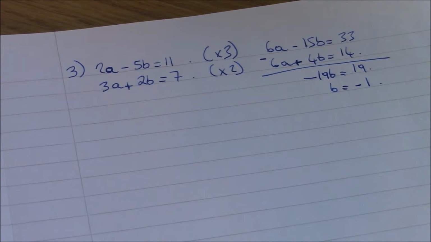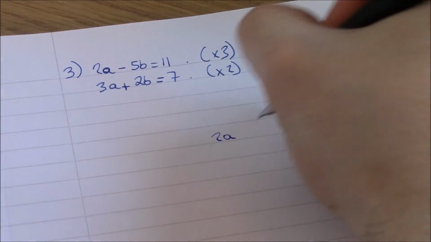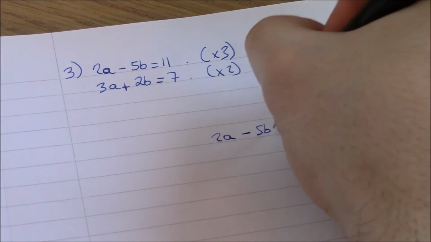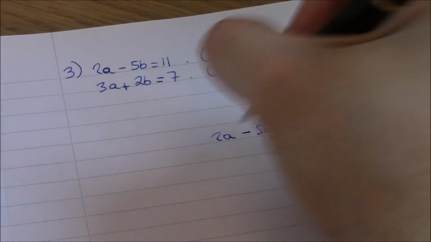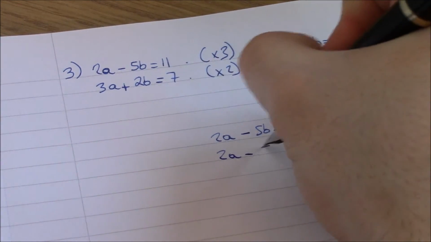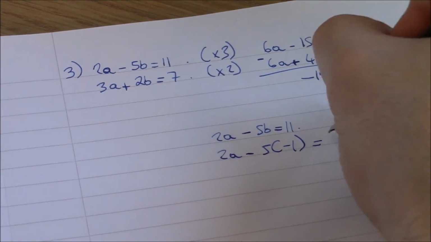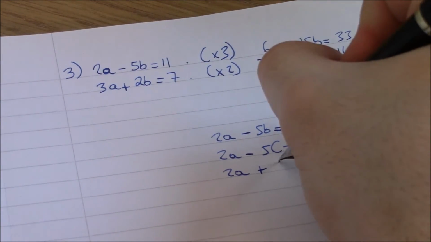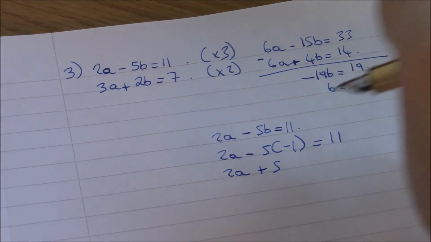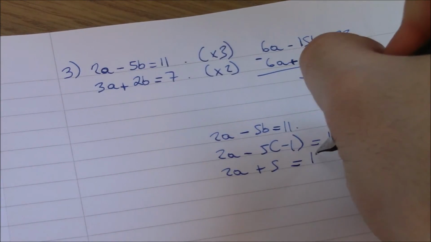Now we substitute b is equal to minus 1 into either of the two equations. So let me copy over the first equation again. So the first equation is 2a minus 5b is equal to 11. If we substitute b is equal to minus 1, we will have 2a minus 5 times minus 1 is equal to 11. So 2a plus 5, because minus times minus is a plus, is equal to 11.